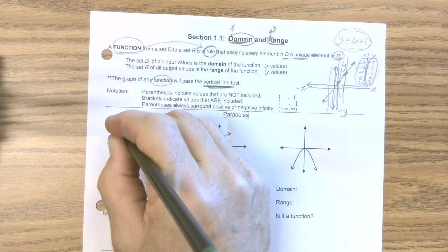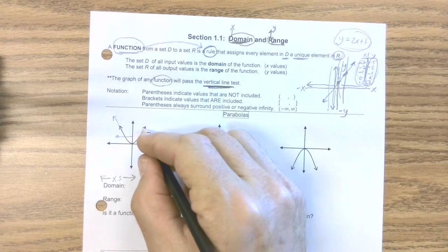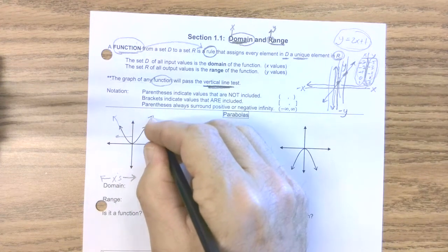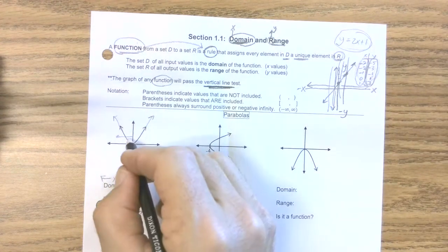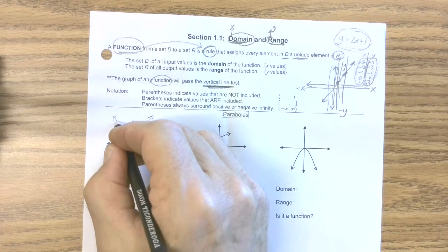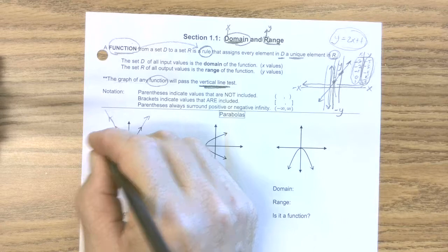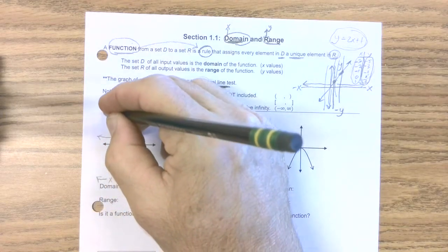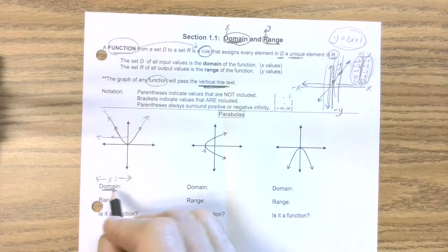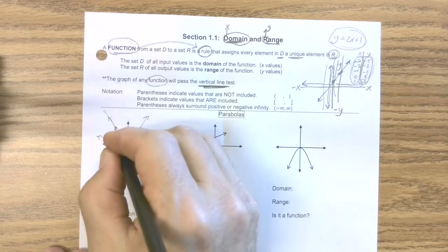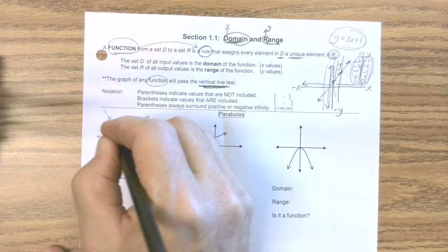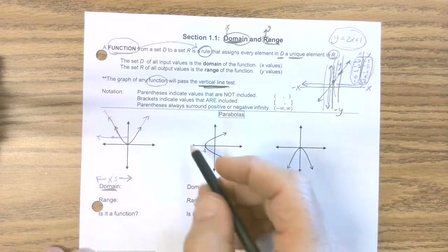See that arrow means it just keeps going forever. This arrow means it keeps going to the right forever. So if I jumped on this graph and just went forever and ever and ever, how far to the left? I know your brain is thinking up, but that's not what we're concentrating on. We're concentrating on the domain. How far to the left, how wide would this thing eventually get?